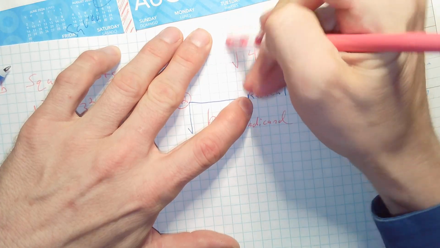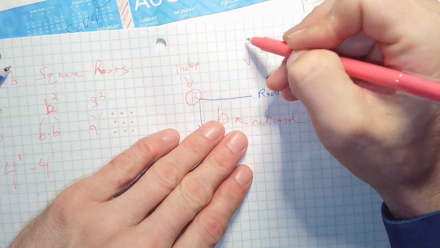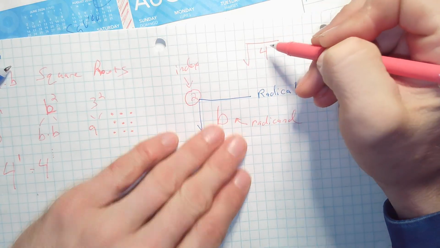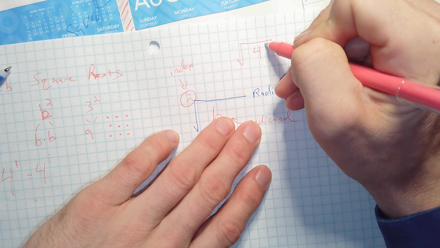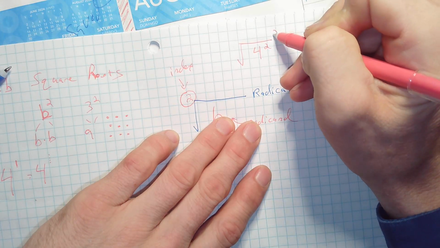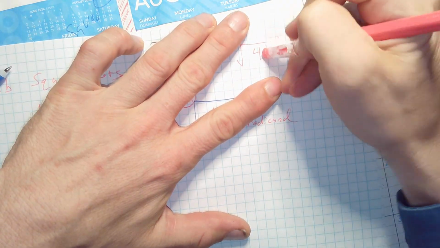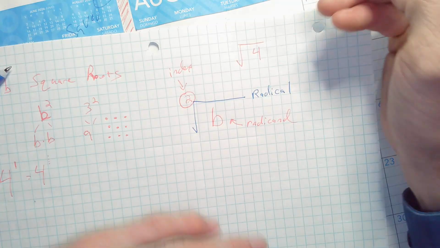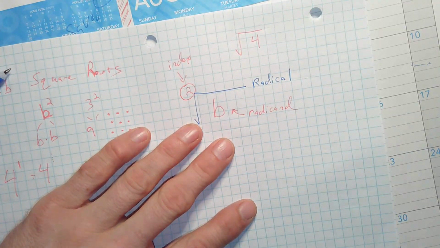But for now, this is the square root of 4, and then you can put a square there or a square here, in which case it would be equivalent, but again, that's future stuff. That would be another exponent.